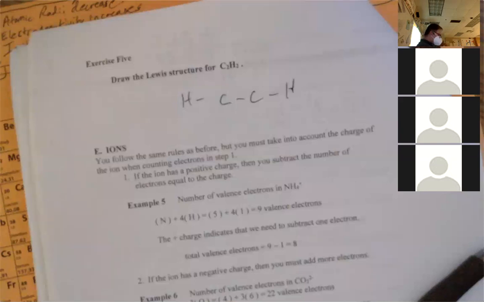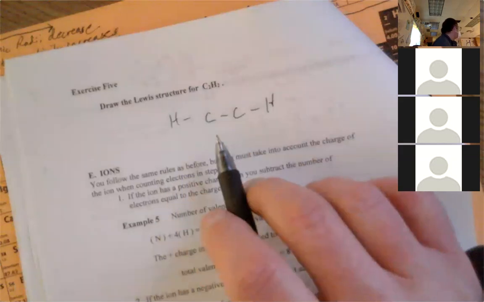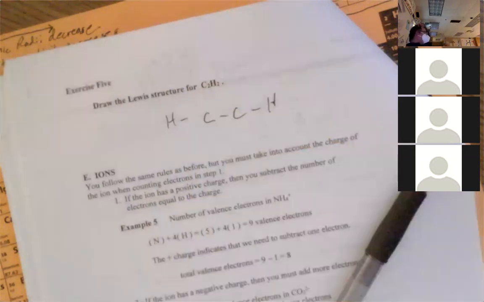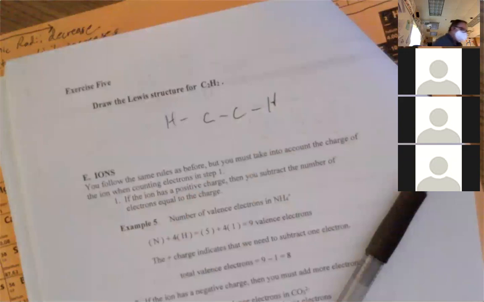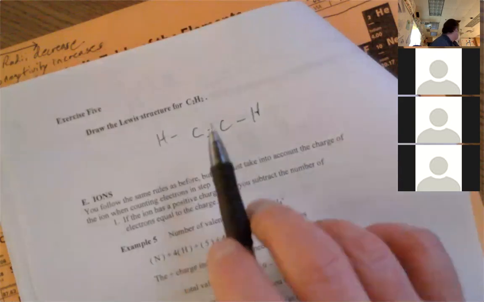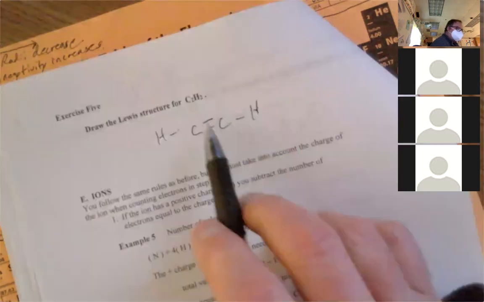No. Each carbon should have 4. Each one of these carbons only has 2. So can anybody think of a way that we can give both of these carbons 4? Yeah, let's put another one. So now each one has 3, but they still want 4. So what can we do now? Each carbon still only has 3 bonds. Give them one more. 1, 2, 3, 4. 1, 2, 3, 4.